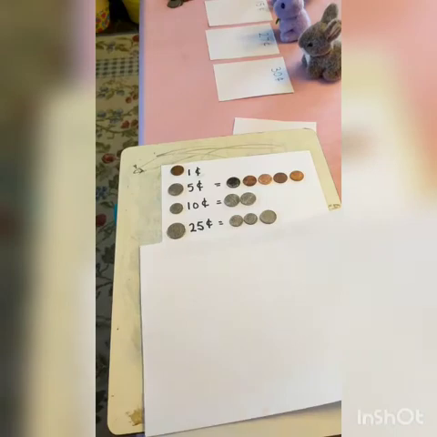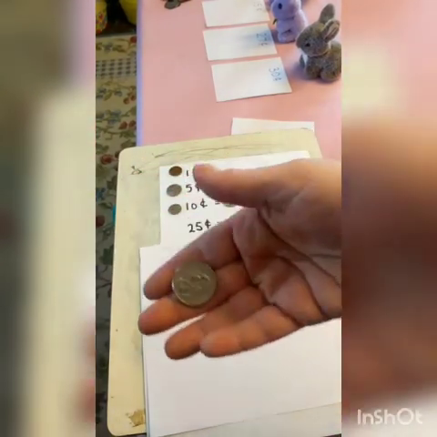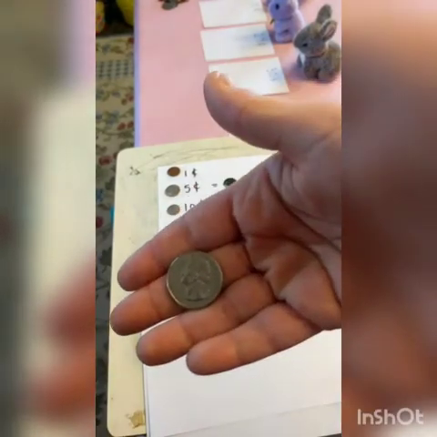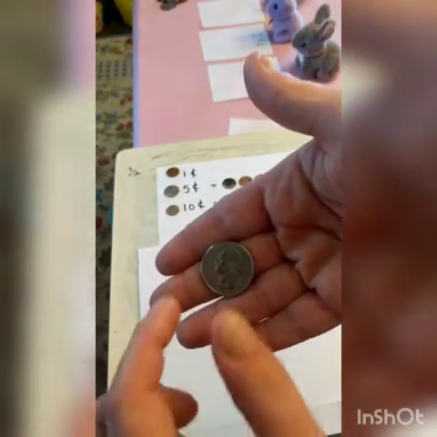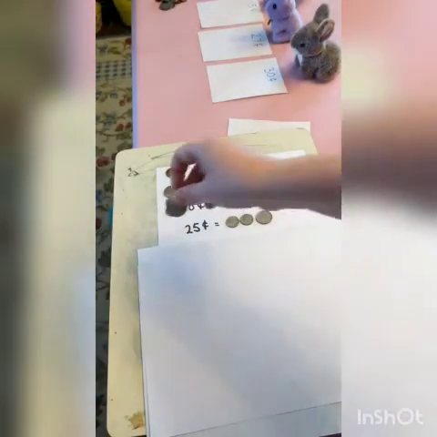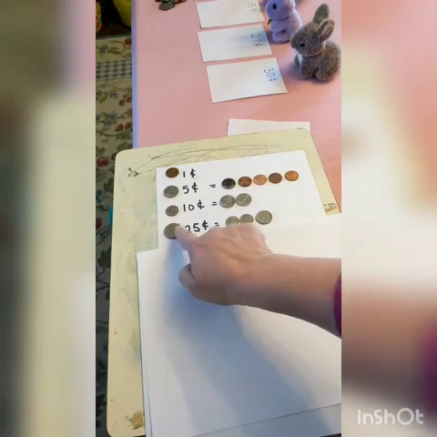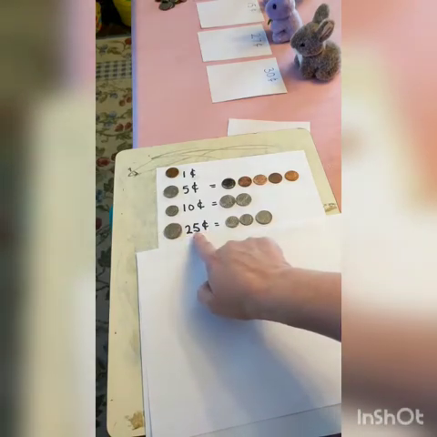The last coin that we're going to go over today is the quarter. It is the biggest coin. And it looks like this, front and back, and it is worth 25 cents. Say it with me. A quarter is worth 25 cents.